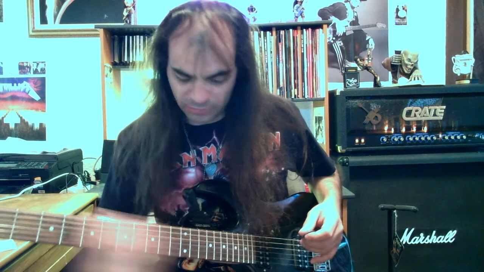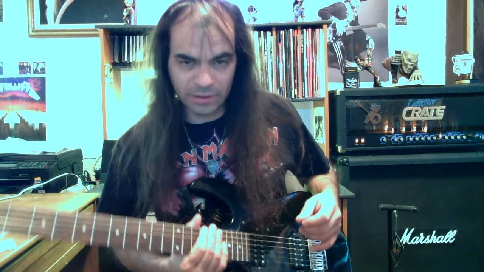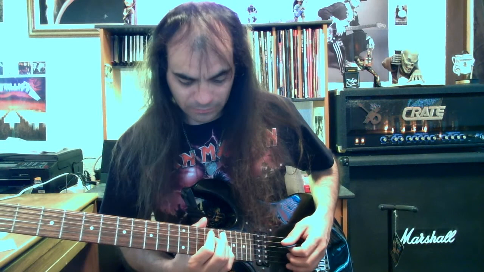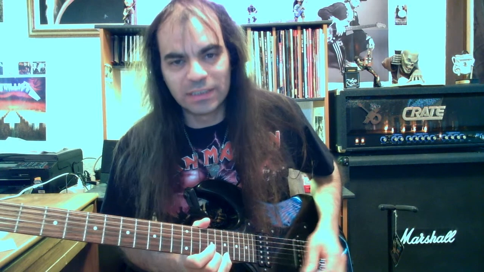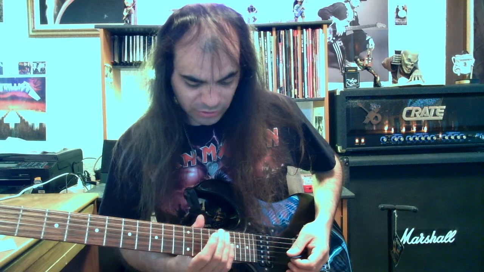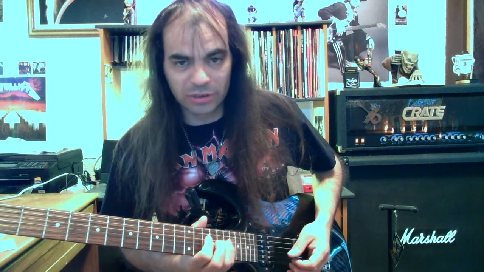If we're just moving up the fretboard, now we're at the 15th fret, so it's going to be 15-17, 15-17, 14-17, 14-17, 15-17, and 15-17 again. I like this pattern because it's pretty easy. Four of the strings are the same, and then the two middle ones are just different.